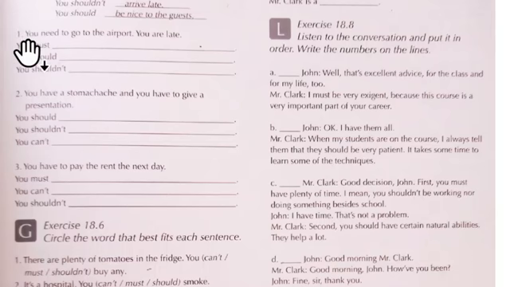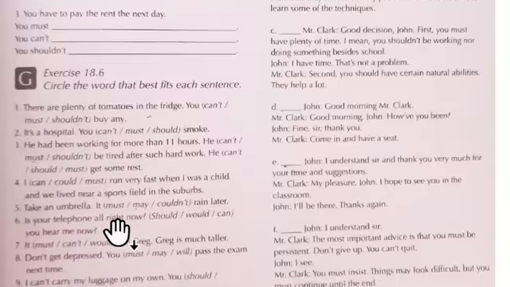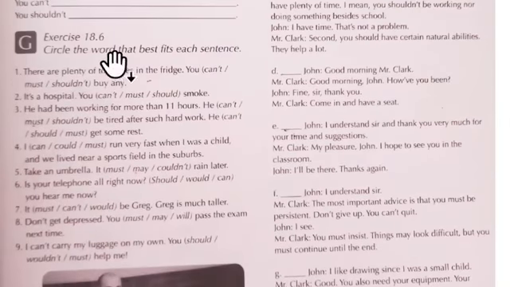For example, you need to go to the airport, you are late. You have a stomachache and you have to give a presentation, and you have to pay the rent next day. Okay, you have the situations here, and you have to complete the sentences. And the last part, you have 9 sentences, and you have different modal verbs in brackets. And the idea is you have to read the whole idea and then guess what would be the right sentence.